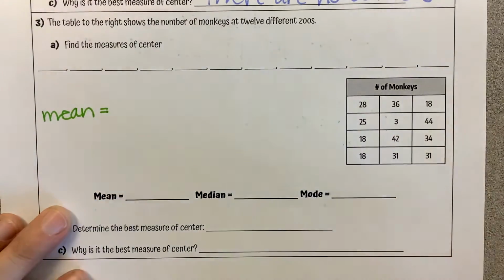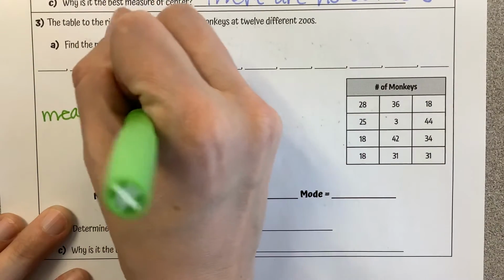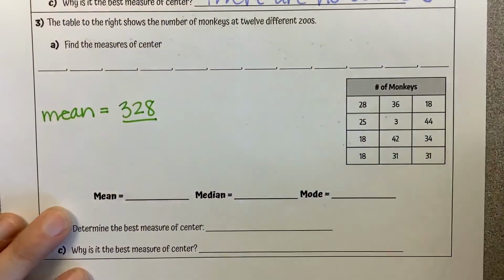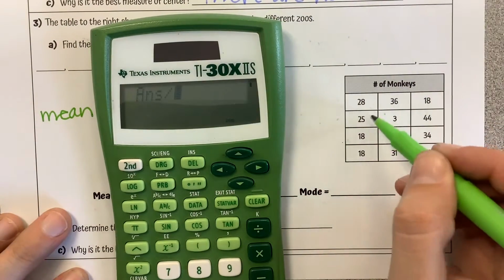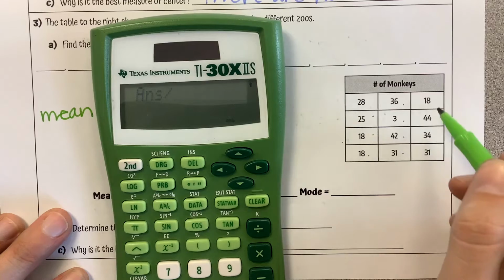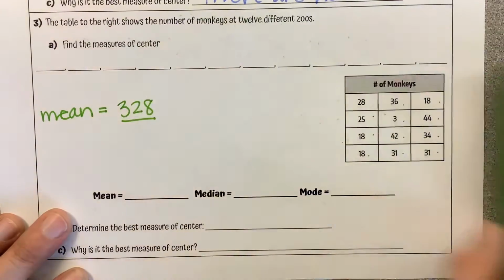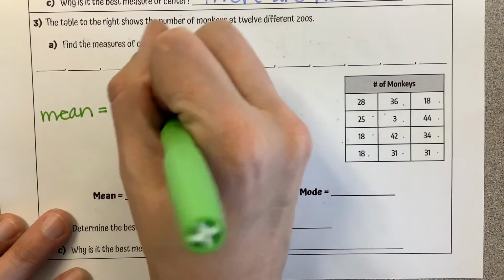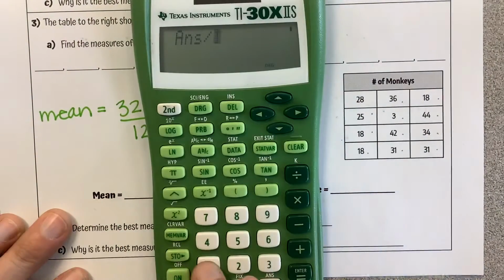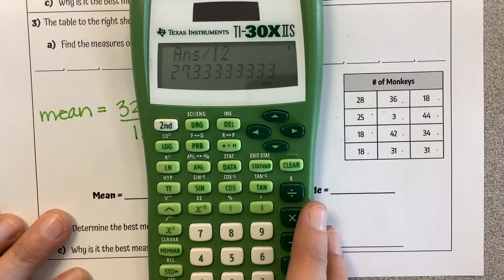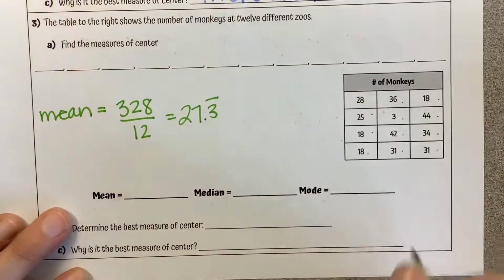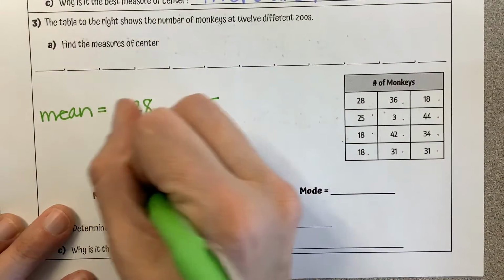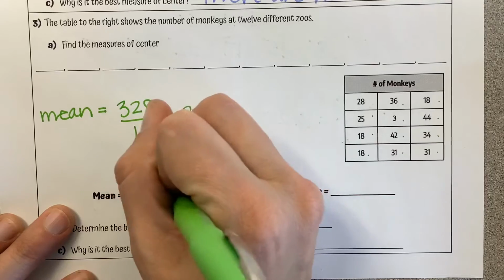So that gives us a total of 328, and we are going to divide that by 1, 2, 3, 4, 5, 6, 7, 8, 9, 10, 11, 12, just double checking, 12 values, which gives us 27.3 repeating, and I'm just going to write that as about 27.3.